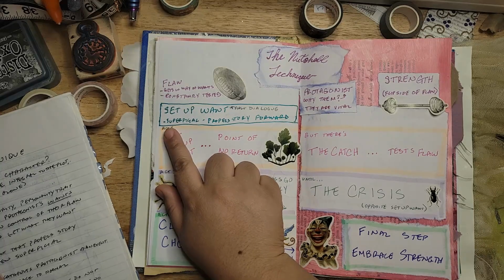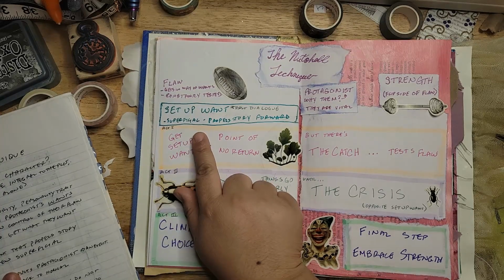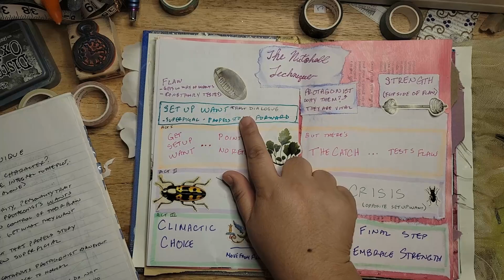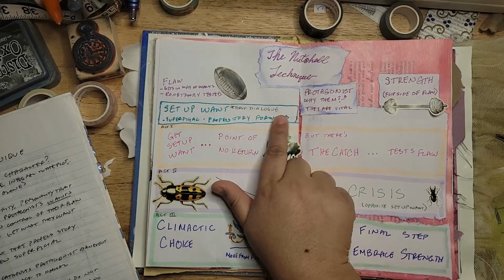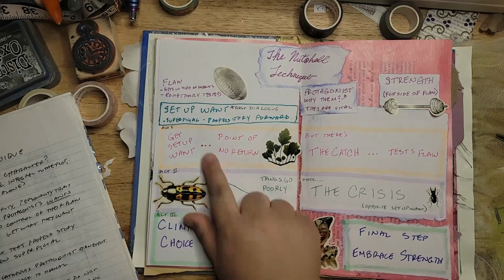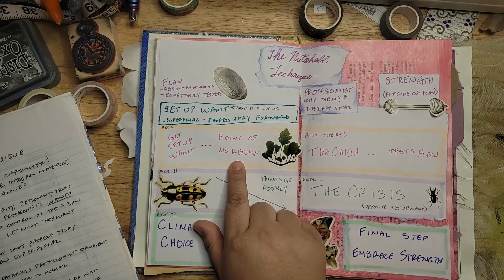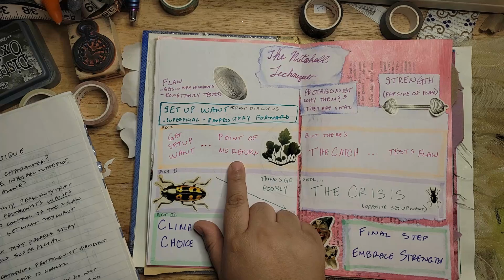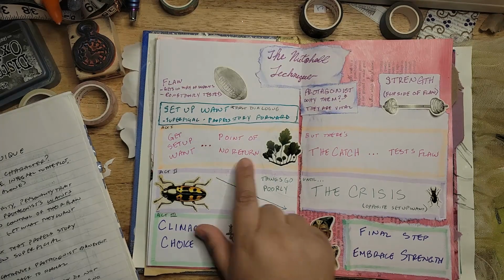The flaw is constantly tested and it gets in the way of the wants. The setup want is what propels the story forward, and it is often shown in the first dialogue. When you get the setup want, it's called the point of no return, and then that means that nothing can go back to the start.